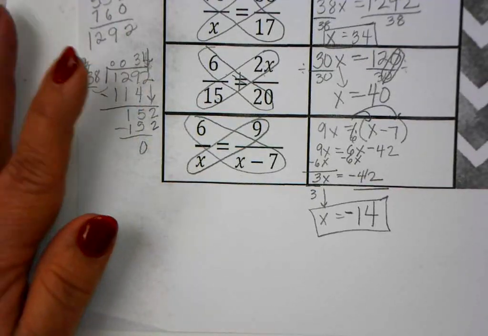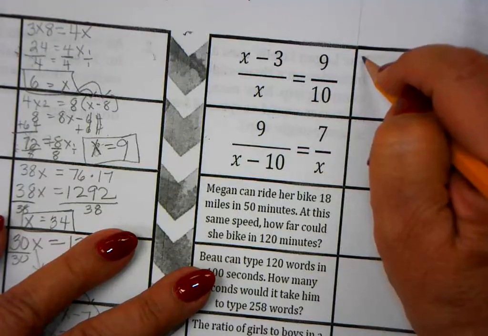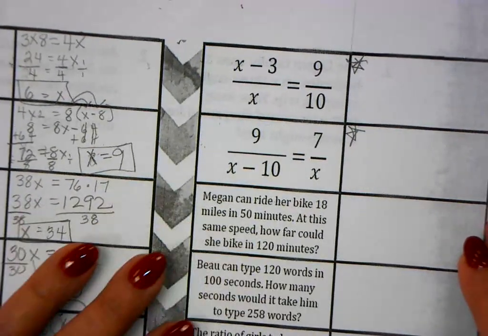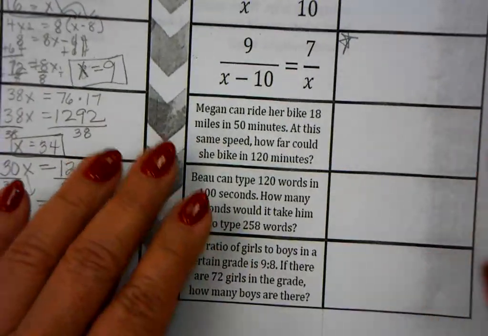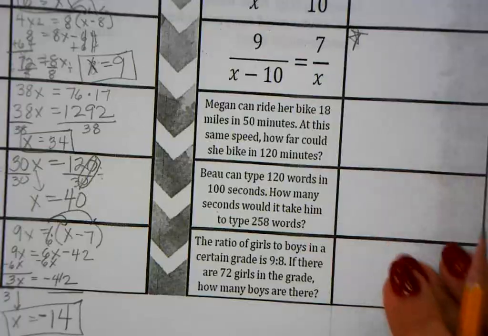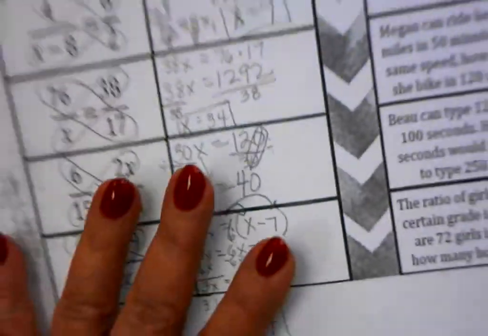And there you go. Now you're going to work on these next problems by yourself. So I'm going to put a star to make sure that you're understanding how to do those. Now I'm going to set up these 2 problems. I'm going to do 2. You're going to do 1. And then we're going to go through one of these problems and you'll do the other.